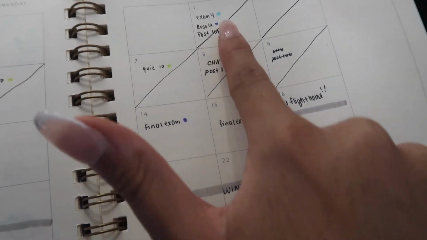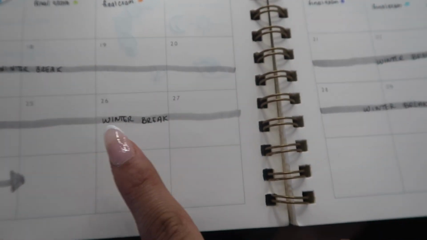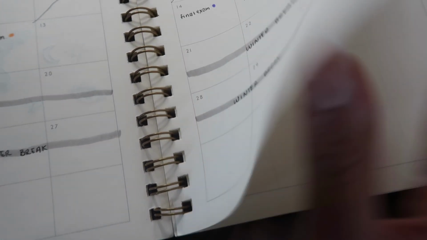And then what I do next is that I write it all out with my little markers and stuff, which I love. And then all this stuff, and winter break, and then I get to plan this month now. And that's pretty much it.